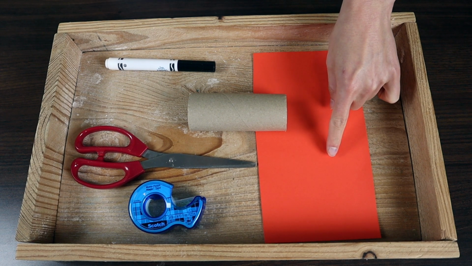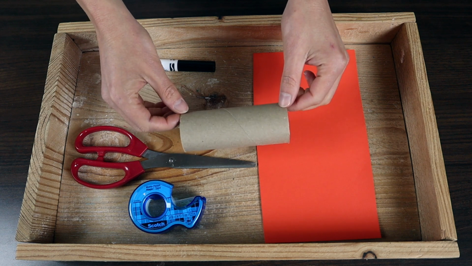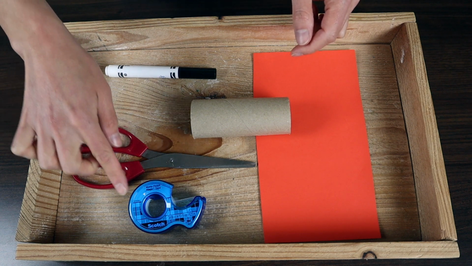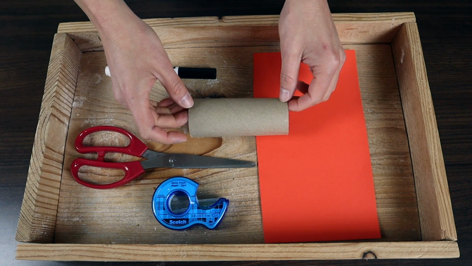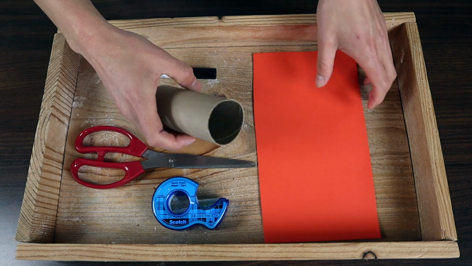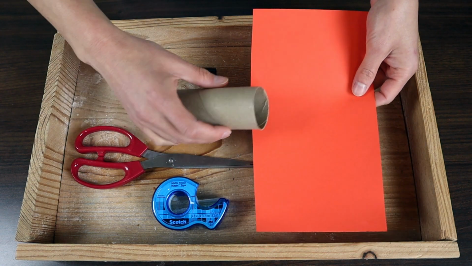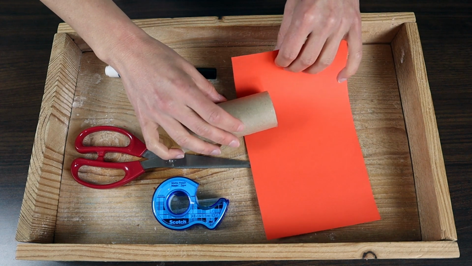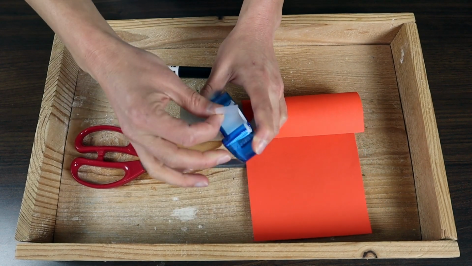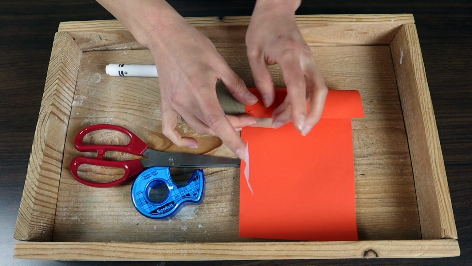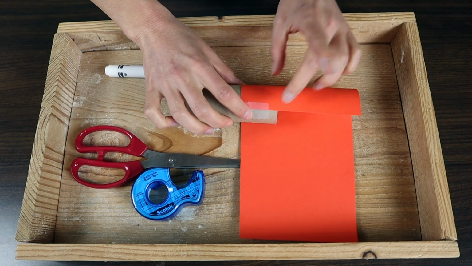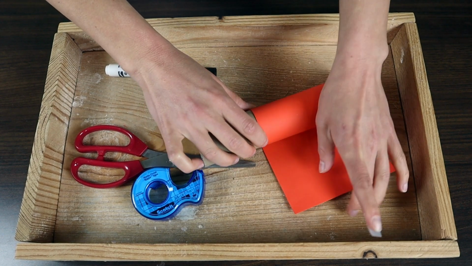I'm using a half of a piece of construction paper, a paper towel or a toilet paper roll, some markers, a pair of scissors, and some tape or glue. So start off by taking your cardboard roll and you're going to take your piece of paper and tape or glue your piece of paper around the top part of the roll. So I'm going to use a little piece of tape to hold the paper right there and then roll it up.